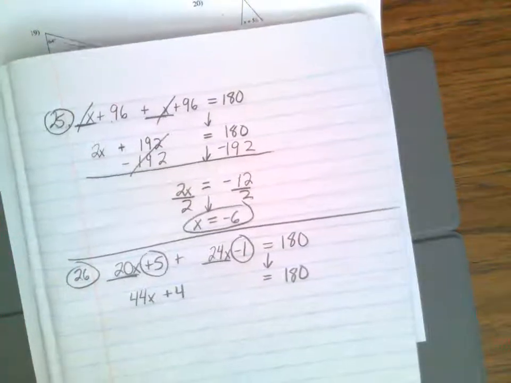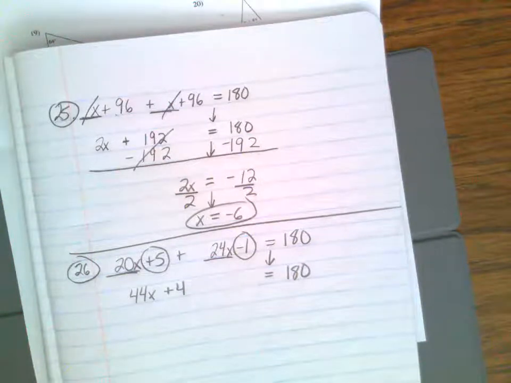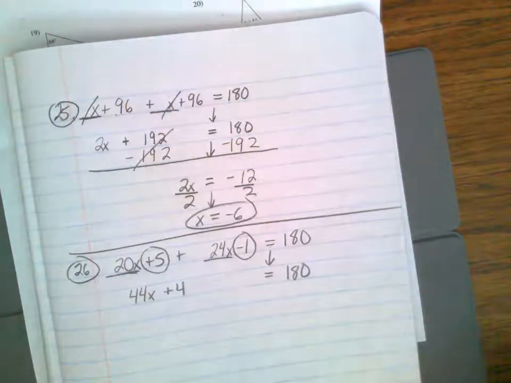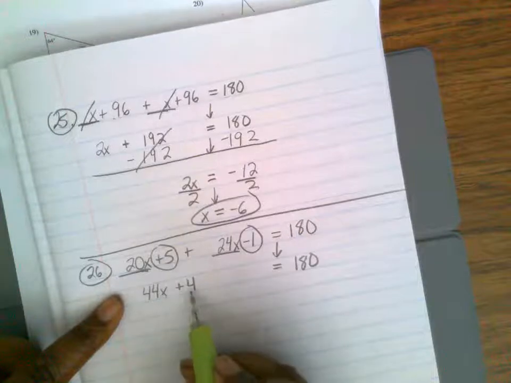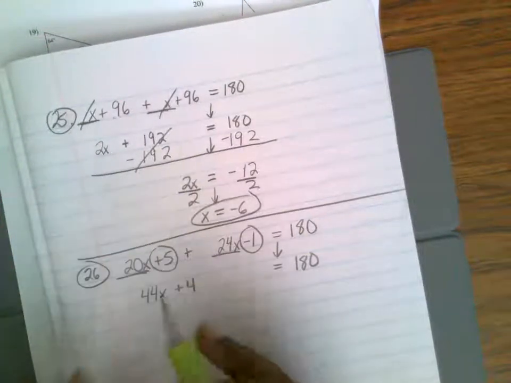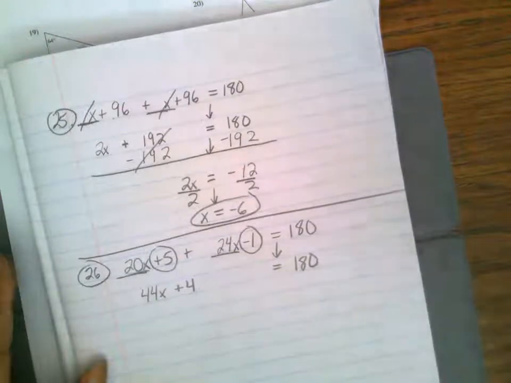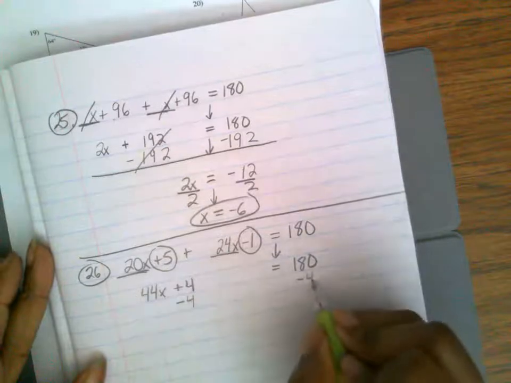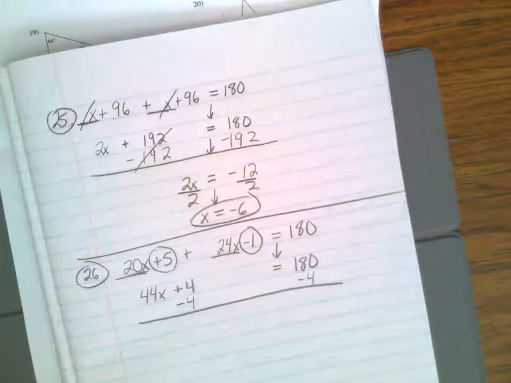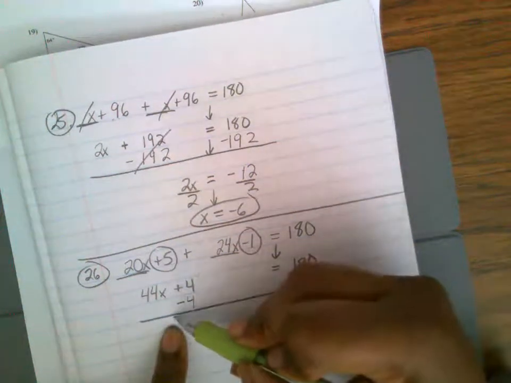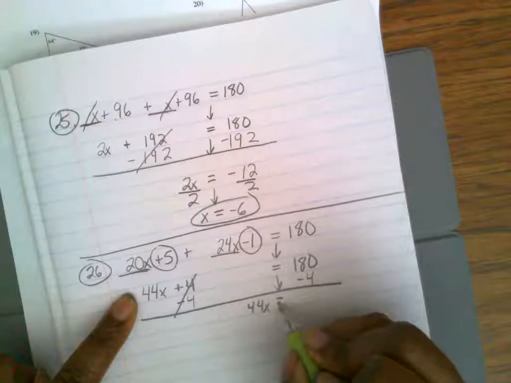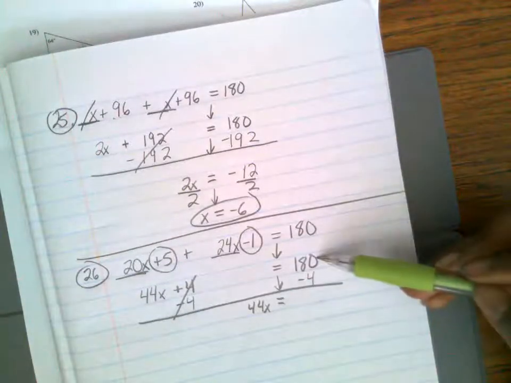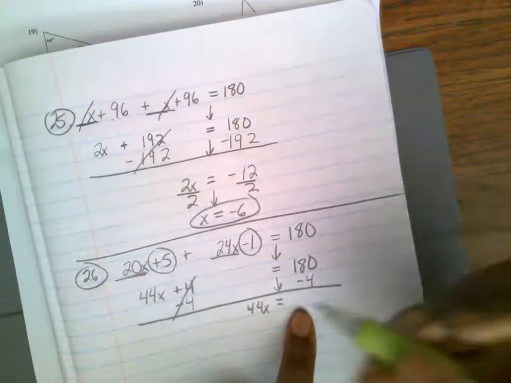Are there any questions there? Is everybody okay so far? I don't see any hand raises and I don't see any questions in the chat. Okay, so I'm going to keep going. Here, in order to get x by itself, I'm going to get rid of the 4 first. This is a positive 4. So the inverse of adding 4 is to subtract 4 from both sides. When I subtract 4 on this side, this is gone, and I'm left with 44x. Bring down my equal sign. When I subtract 4 on this side, I'm left with 176.